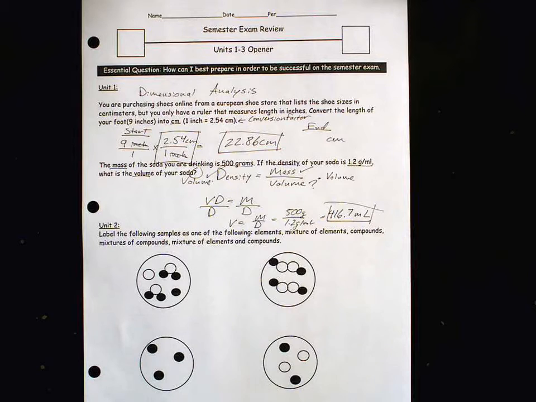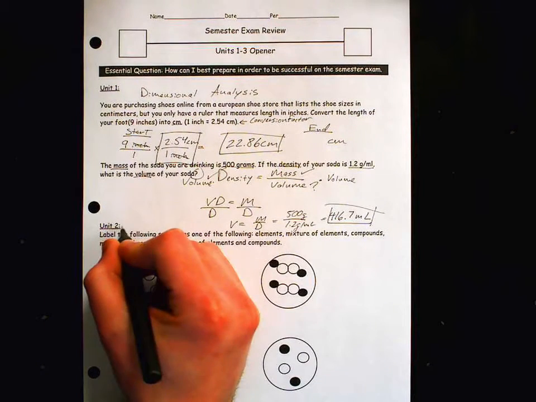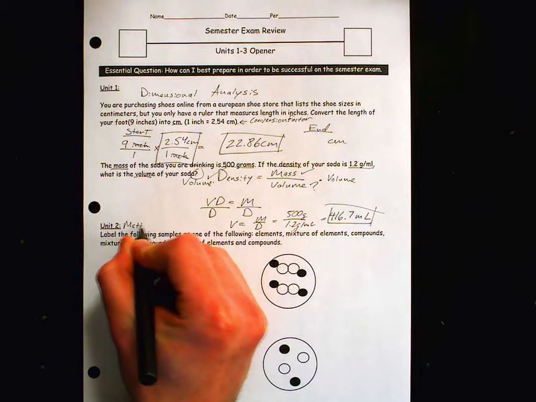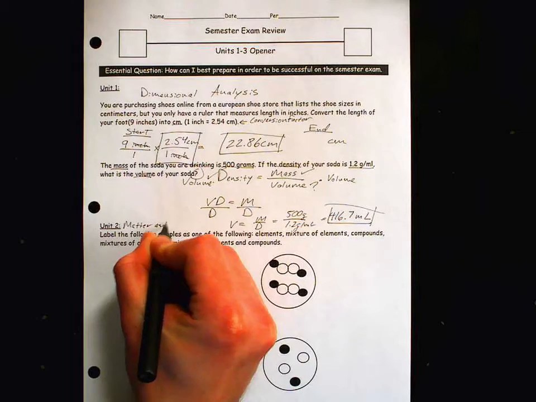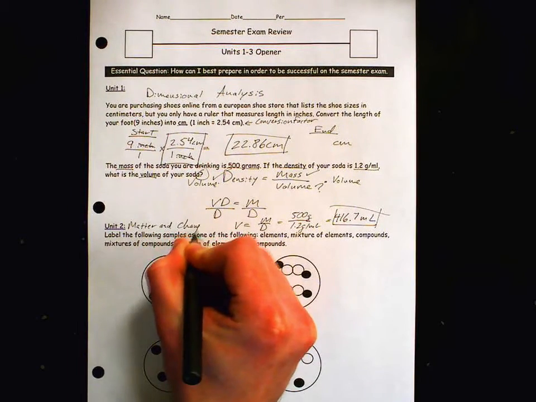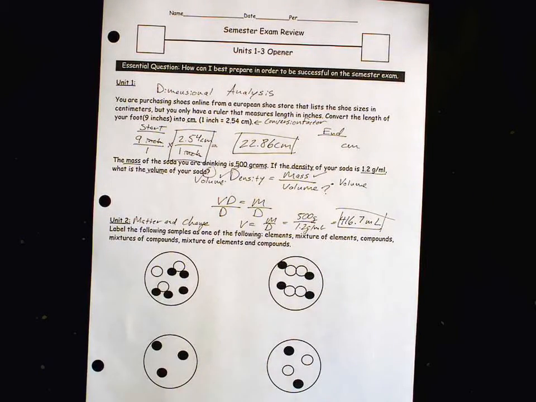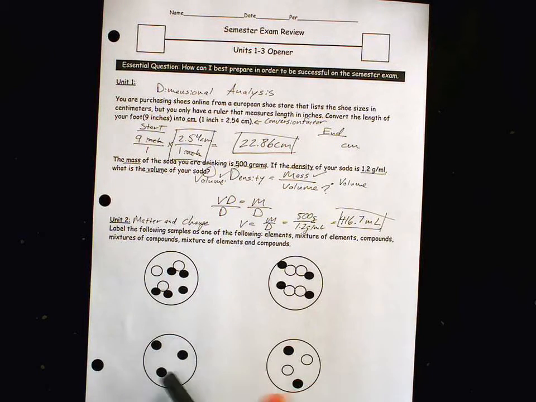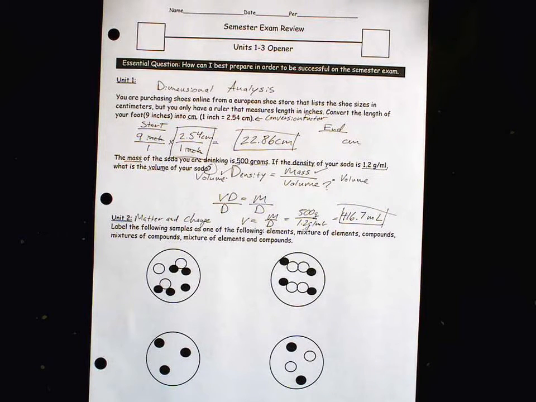All right, next question concerns types of matter. We also looked at, in Unit 2, matter and change, so physical and chemical change. So we're looking at a problem. This is kind of a common type of problem, to look at a sample of matter and try to figure out whether that matter is made out of elements, compounds, or a mixture of elements, or mixture of compounds, or a mixture of elements and compounds together.